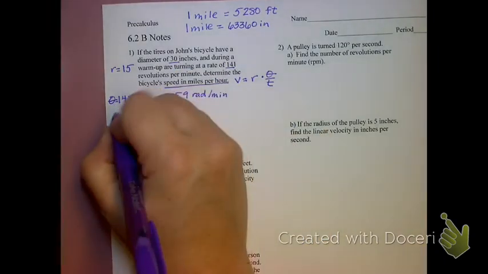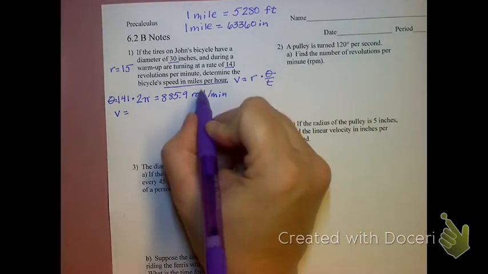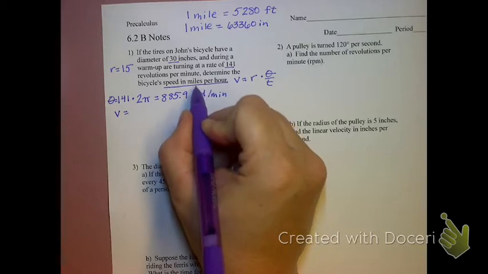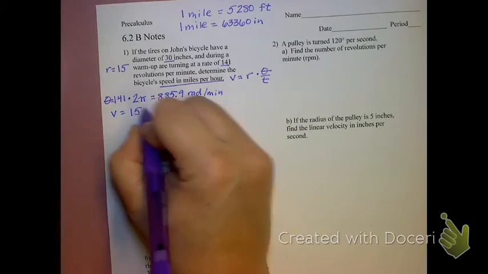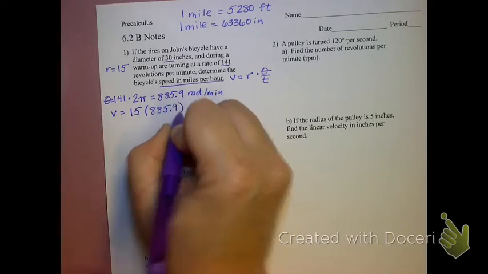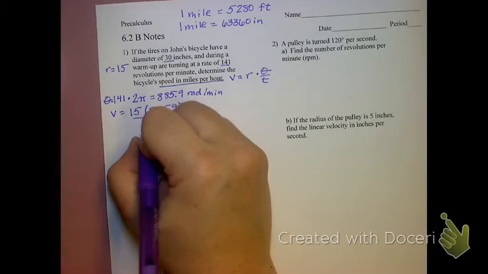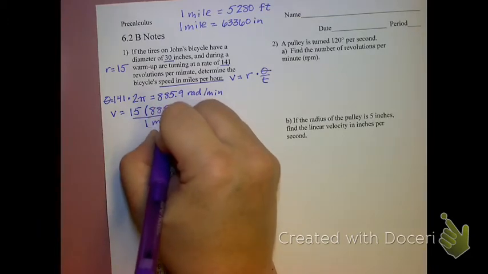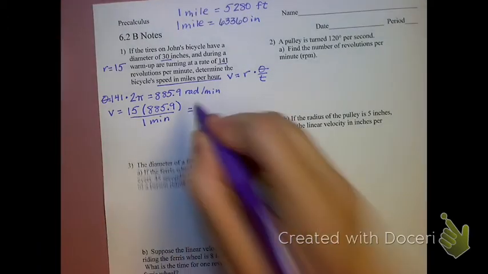So our linear velocity, miles per hour is a linear measurement, miles is linear, not an angle, is 15 times theta, which we just decided was 885.9, all over the time, which in this case is currently 1 minute, right? Radians per minute. So what do I get when I multiply that out?